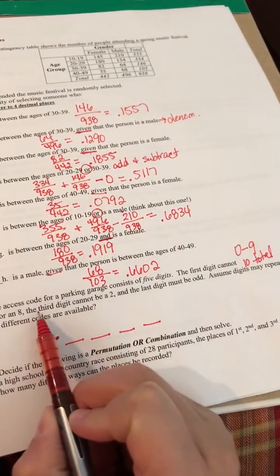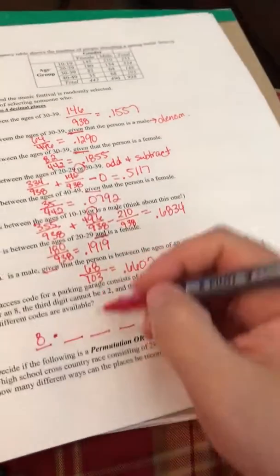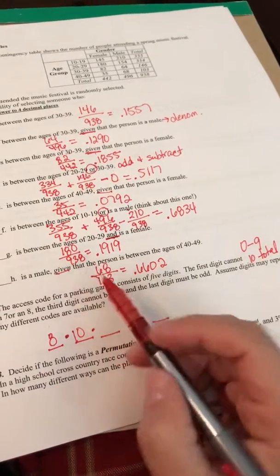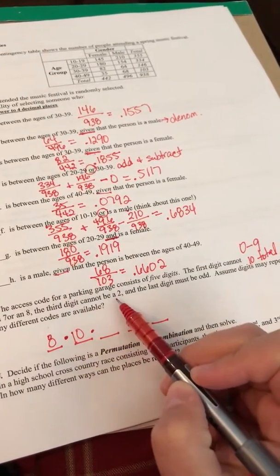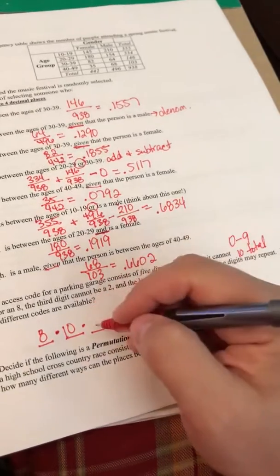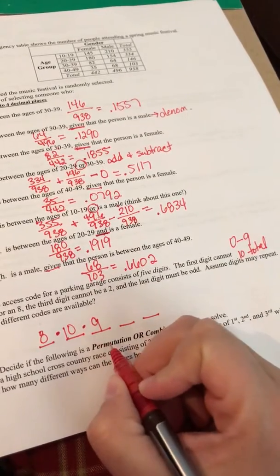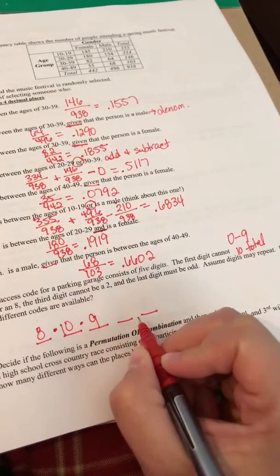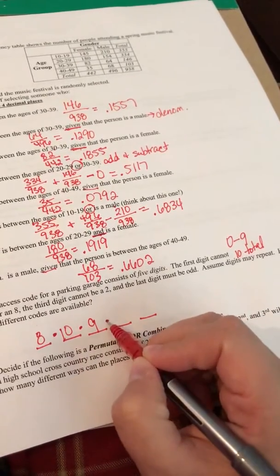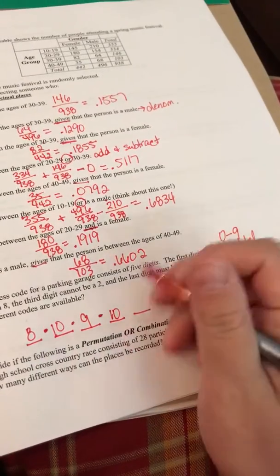Then it says the third digit, so it doesn't say anything about the second digit. So the second digit can be anything 0 through 9. So there's 10 numbers that can go in the second slot because you can use any of them. So the third digit cannot be a 2. So if you're using 0 through 9, you take away a 2, you're going to have 9 possible numbers that you can stick there. You can do 0, 1, not 2, so 0, 1, 3, 4, 5, 6, 7, 8, 9. And then the last digit, it doesn't say anything about the fourth one, so again, you assume it can be anything. And like I said, these can all repeat, so it doesn't matter.